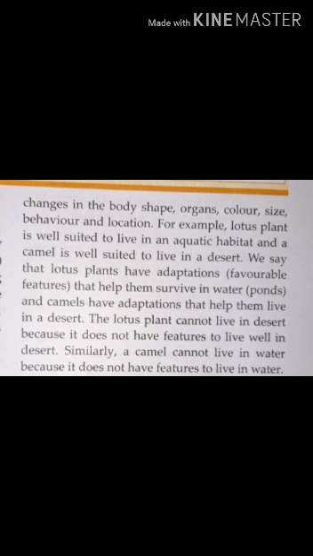For example, a lotus plant is well suited to live in an aquatic habitat and a camel is well suited to live in a desert. We say that lotus plants have adaptations that help them survive in water, and camels have adaptations that help them live in a desert. The lotus plant cannot live in a desert because it does not have features to live well in a desert. Similarly, a camel cannot live in water because it does not have features to live in water.